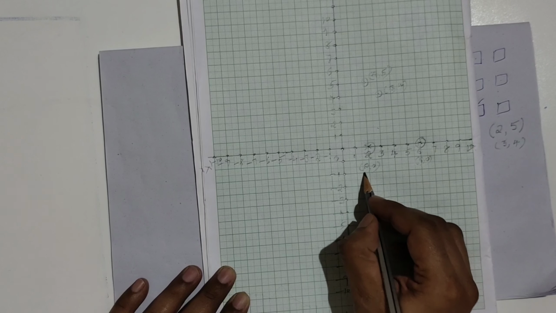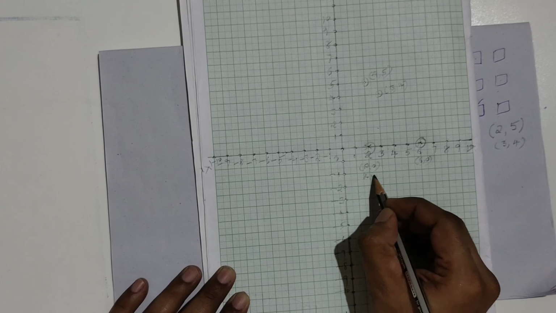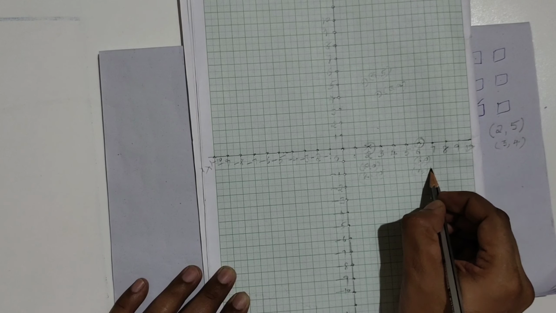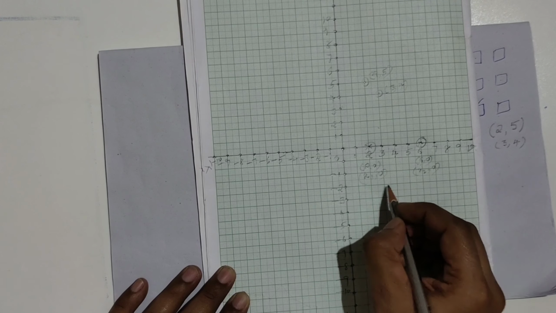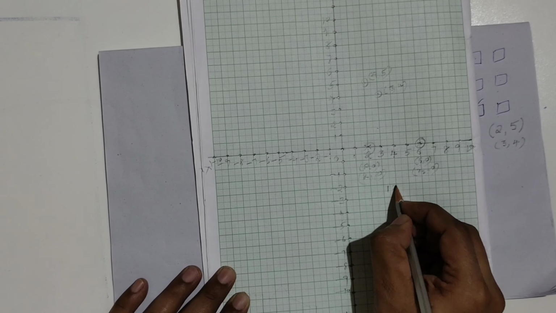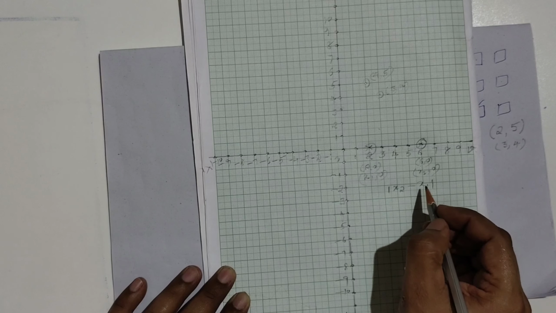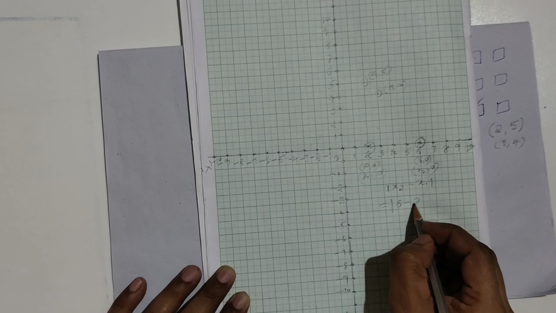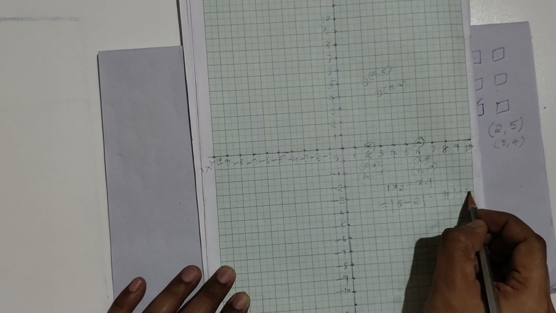6 minus 2. Here the first point is taken as (x1, 0) and the next point is taken as (x2, 0). So the distance between these two is generally taken as modulus of x2 minus x1. So here the distance between these two is simply 6 minus 2, that is modulus of 4, that is 4.